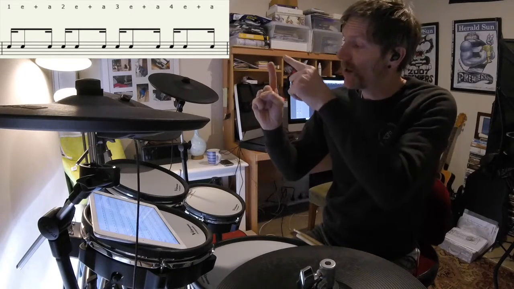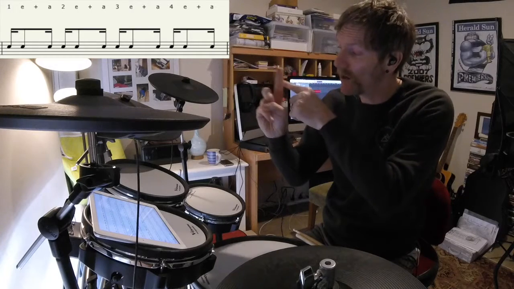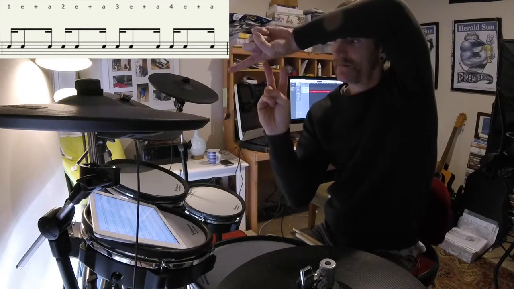So that would go 1 E. This note would have to be on E because this one is a 16th, right? So it's counted 1 E. There's E. Good. All right, now E only has 1 line across the top. So that means you have to have an eighth note space between E and the next note.